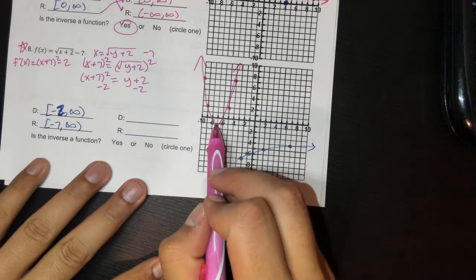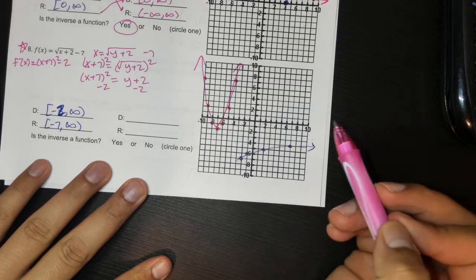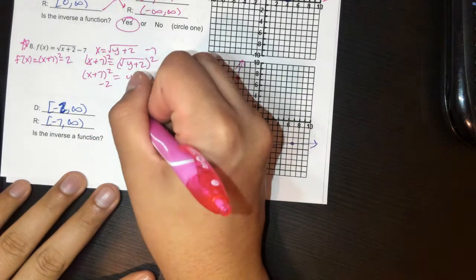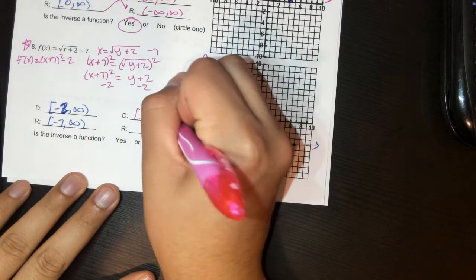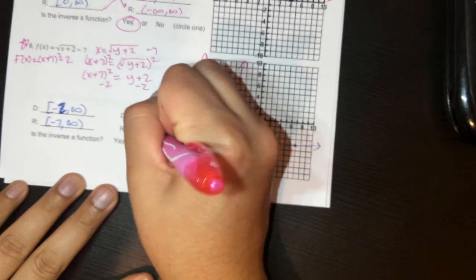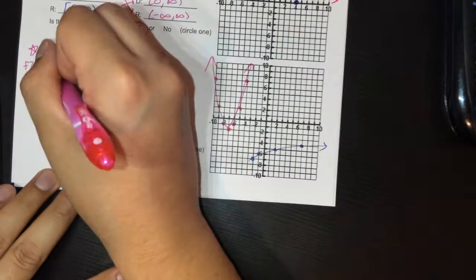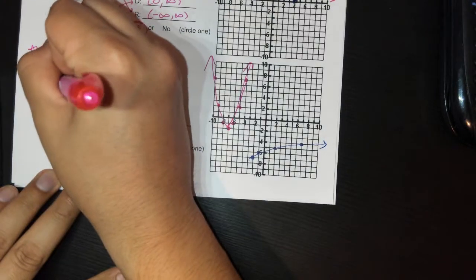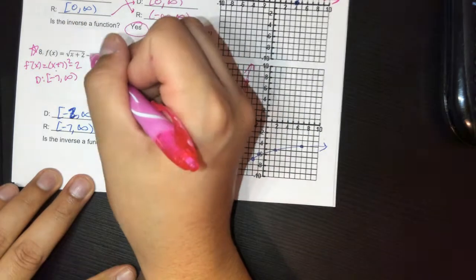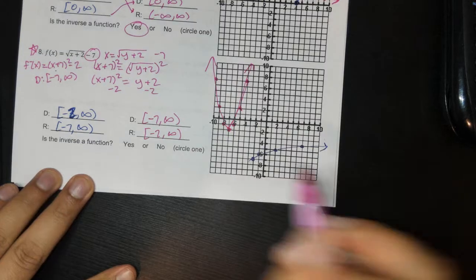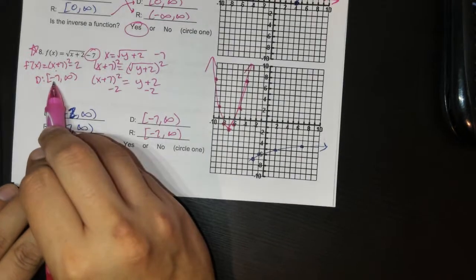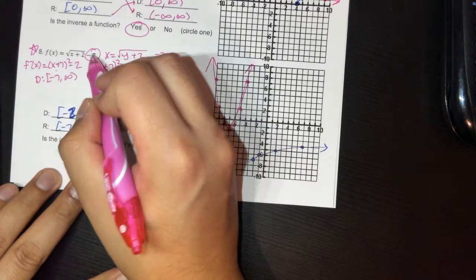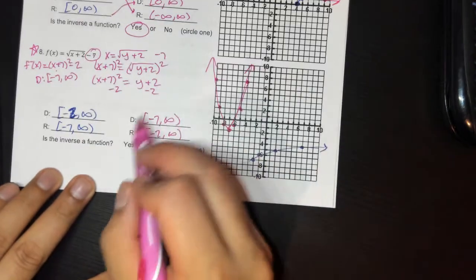Alright, so this would have a domain of -infinity to infinity, but remember, for the inverse, these switch. So the domain should be from -7 to infinity, and then the range would be from -2 to infinity. So the domain restriction should be at -7 to infinity. You can also get that from the k value of the original square root function. So this was -7, so when I find the inverse, I know that's going to be -7 to infinity. So the range of the original one is the domain restriction of the inverse.